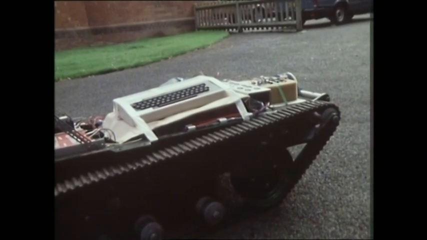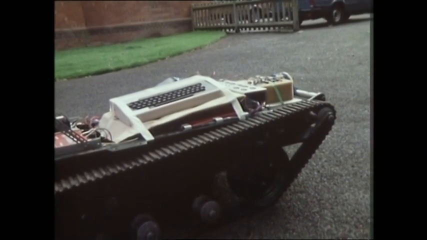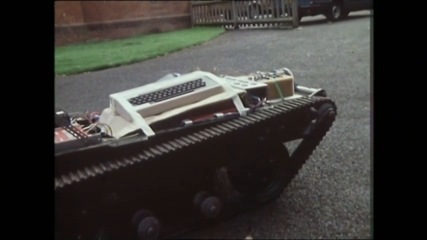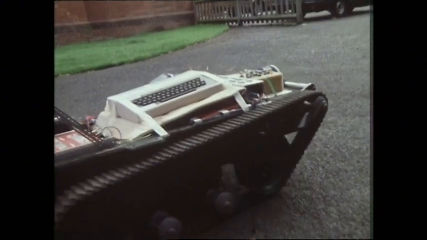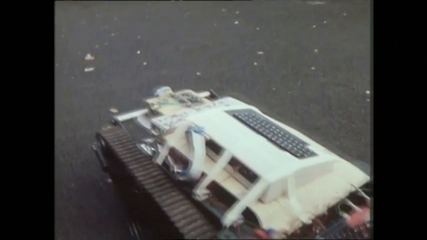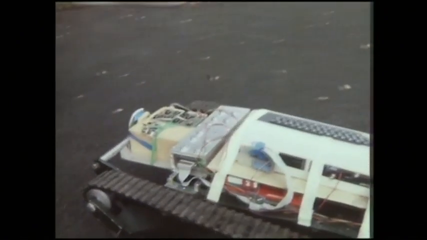You may have seen something like this before, being used to deal with car bombs in Northern Ireland. But when the army are using it, they control it with either a wire or by radio. This one is completely free-ranging, and in fact it's controlled using a personal microcomputer you might find in your own home. It's programmed to find out just where I am.